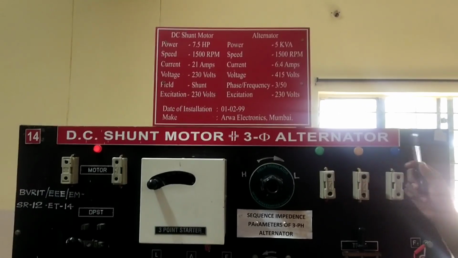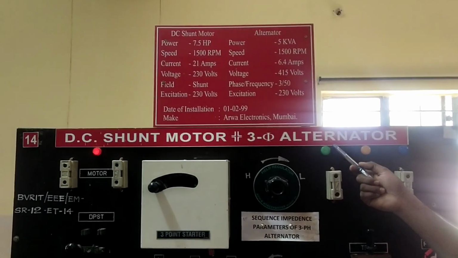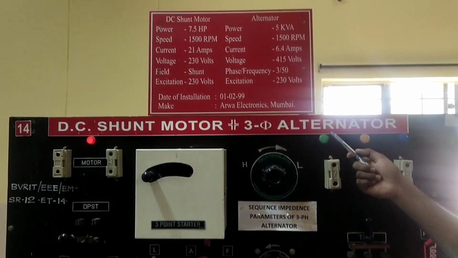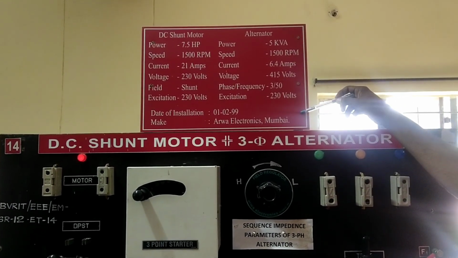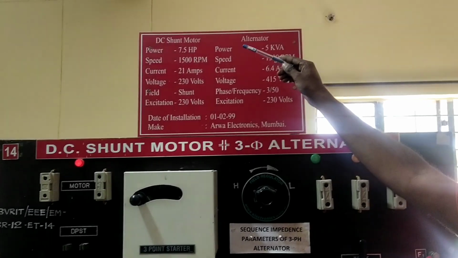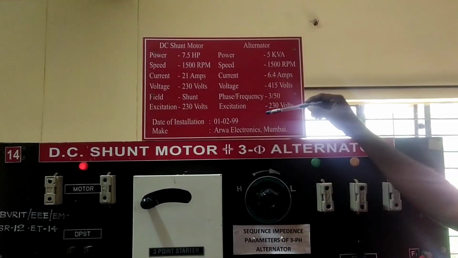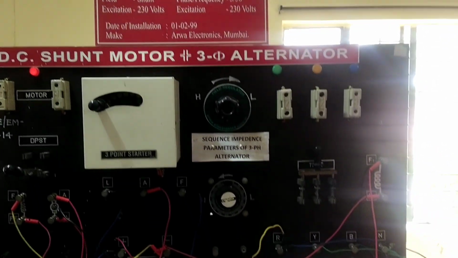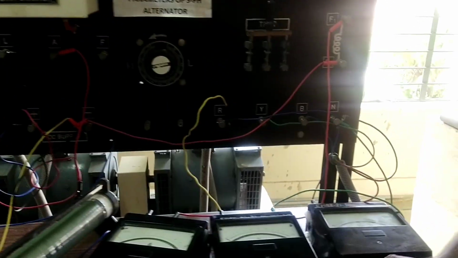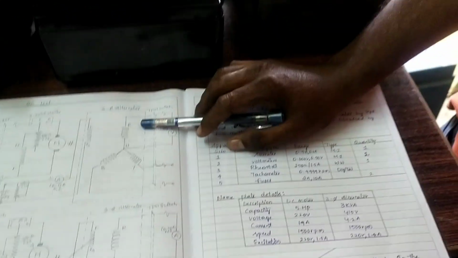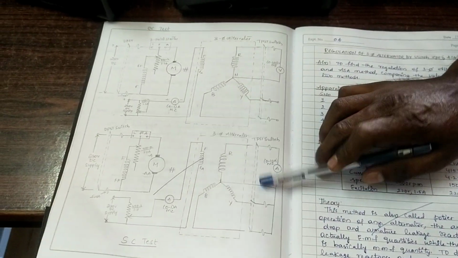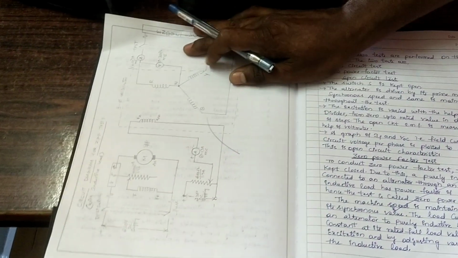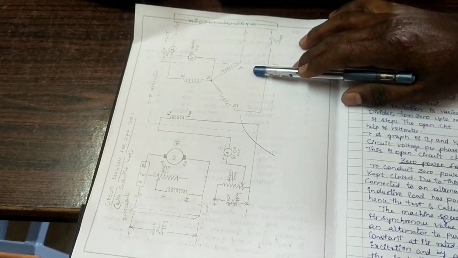Afternoon. Today's test is the percentage regulation determination on the three-phase alternator. The alternator ratings are given here, and the prime mover ratings and the DC shunt motor ratings are given here. In this test, we are conducting three types of experiments. The first experiment is the open circuit test, the second is the short circuit test, and the third is a combined test. So this is a combined test we are conducting.